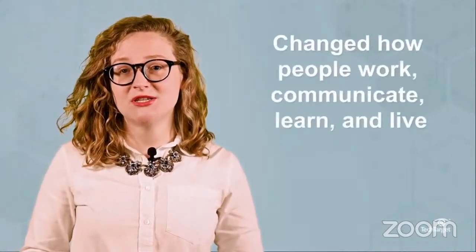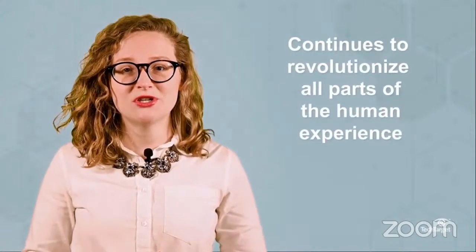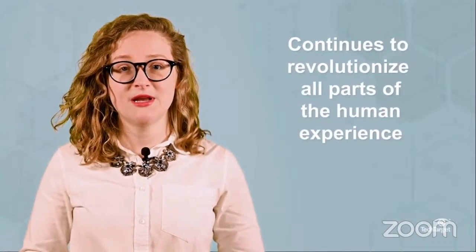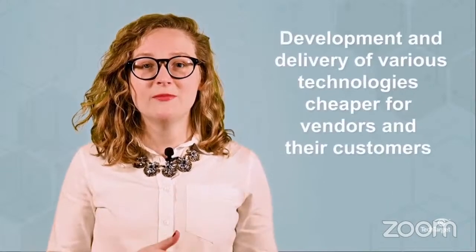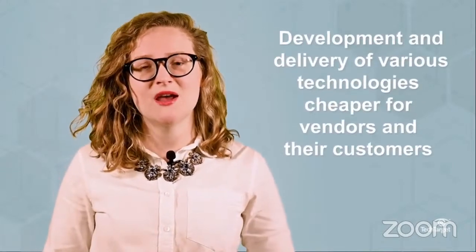ICT has drastically changed how people work, communicate, learn, and live, and continues to revolutionize all parts of the human experience, from computers to robots. And ICT contributes greatly to economic development. Some have labeled it the fourth industrial revolution. Within the ICT market, the advancement of ICT capabilities has made the development and delivery of various technologies cheaper for vendors and their customers, while also providing new market opportunities.